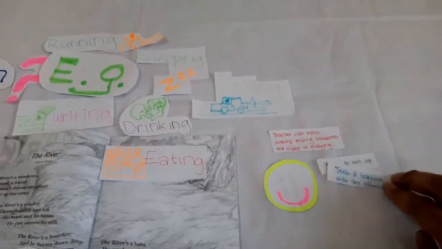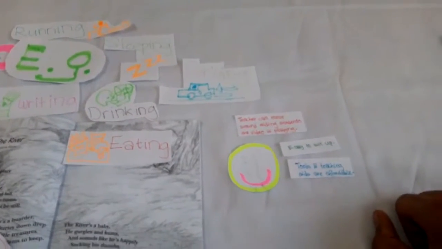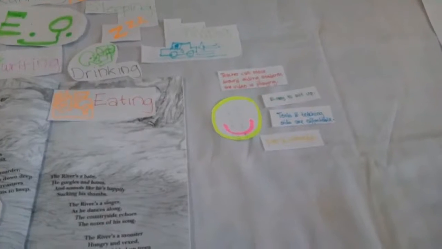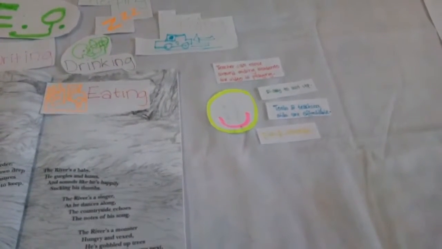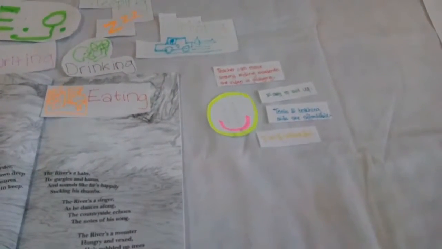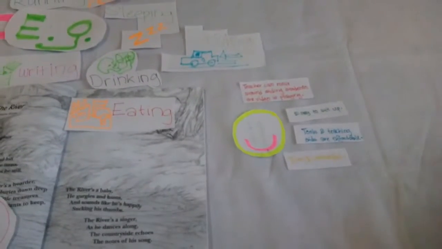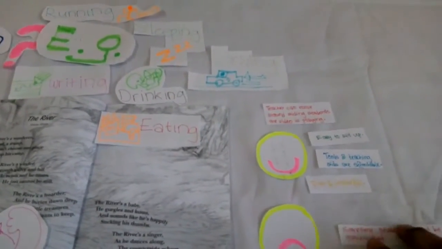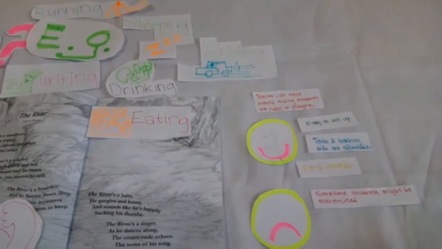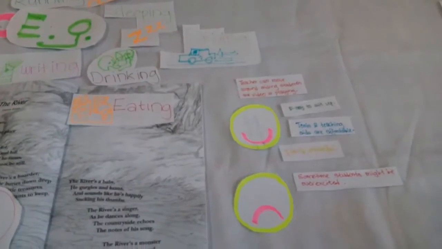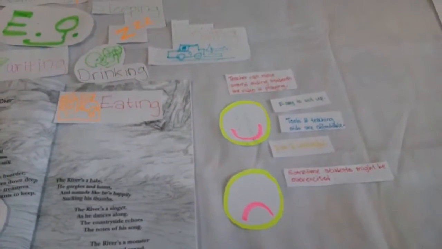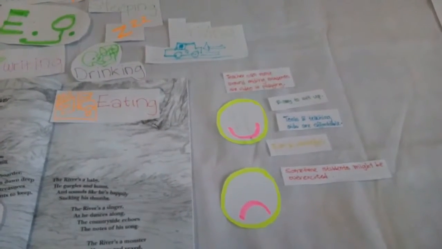The tools and the teaching aids are affordable, and it is fun and colorful, so to say. And then what about the negative part of it? Well, sometimes students might be overexcited with what they are doing, so they might not listen to the instructions you are giving.